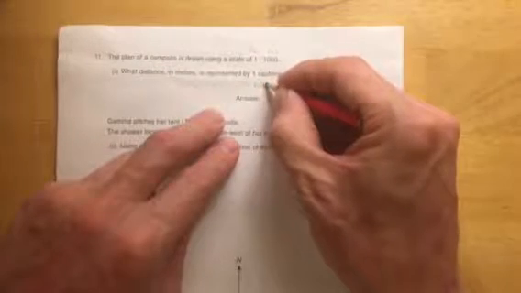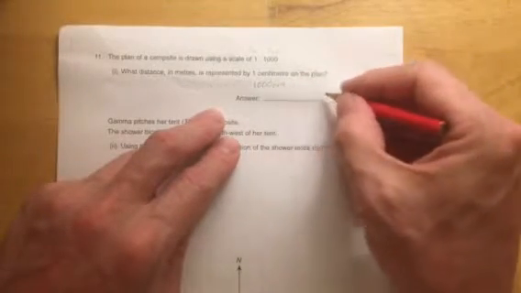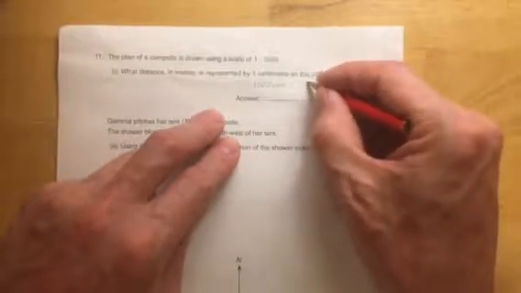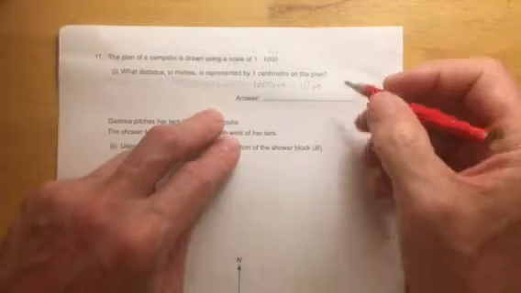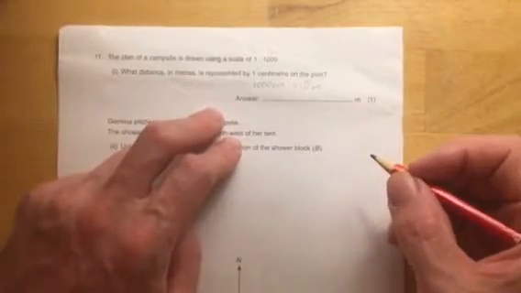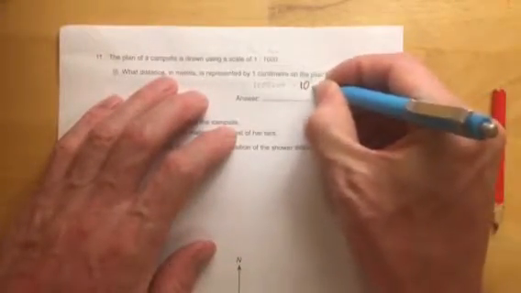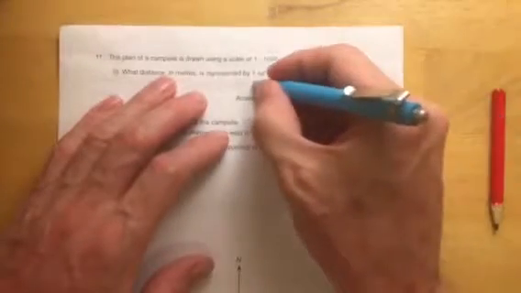So it's 1000 centimetres, and we want the answer in metres, so there are 100 centimetres in a metre, so that equals 10 metres. Write that a bit bolder so that we can see it. 10 metres, so 1000 centimetres, which equals 10 metres.